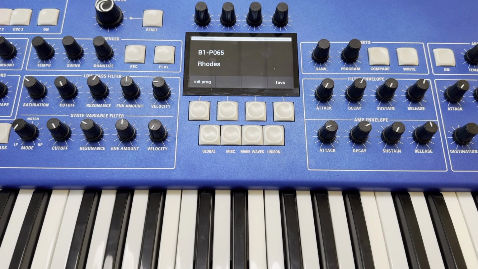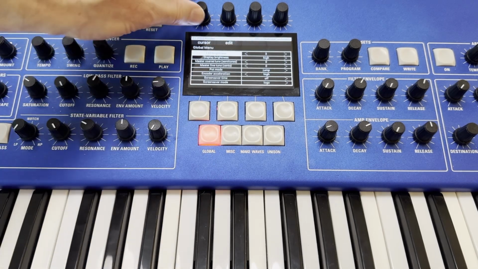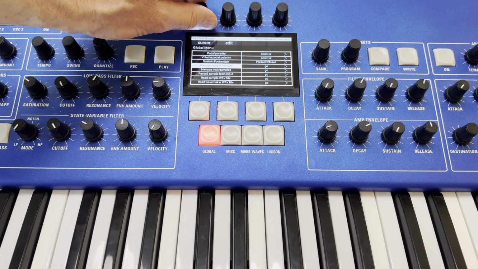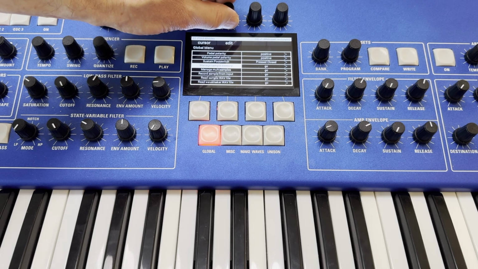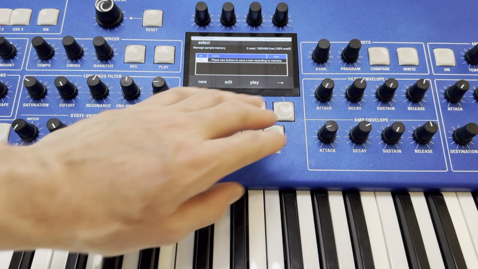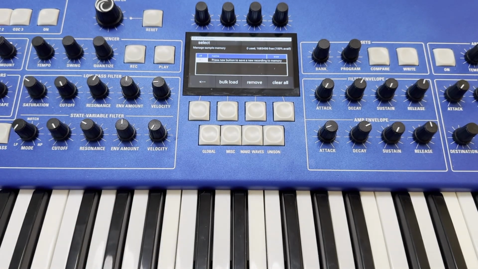Now what I'm going to do is go back to global, the usual place that we've gone, which is manage sample memory, and I've already erased the sample memory here. So you can see we've got nothing in there right now. We've gotten rid of the roads that we've already saved off to our computer.